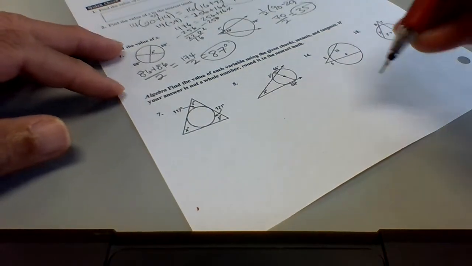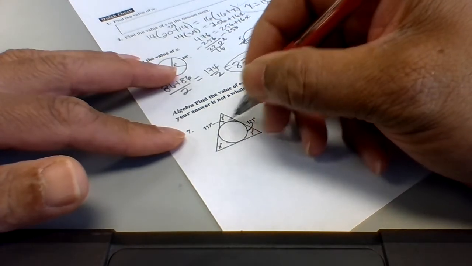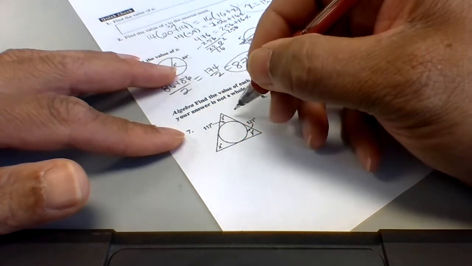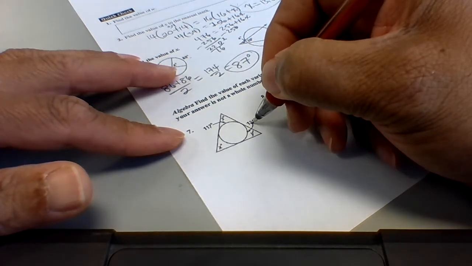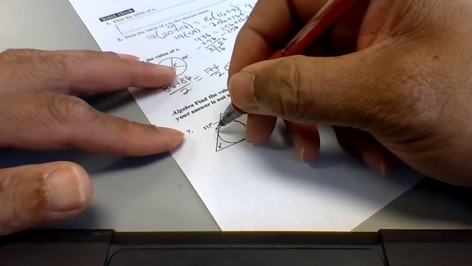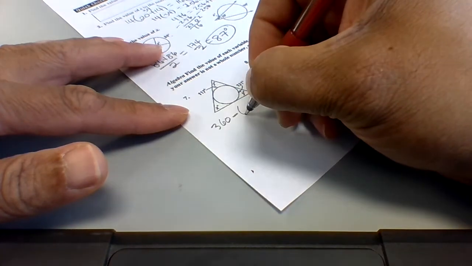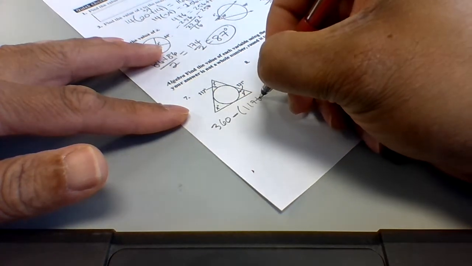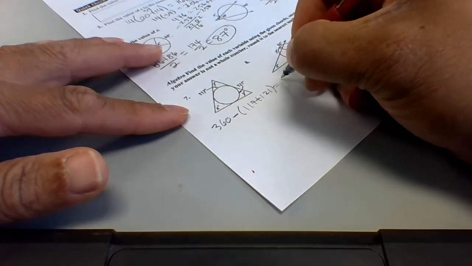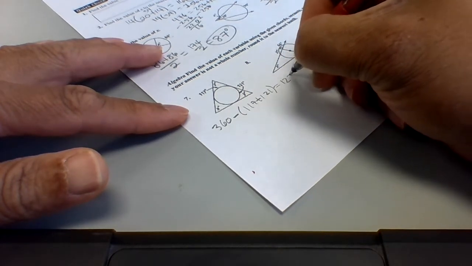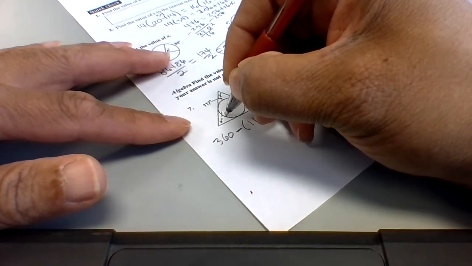Next one. I have these arcs. I know that's 117, and this is 121 for this arc. So I've got to find this missing arc. So 360 minus 117 plus 121 equals 122. So this missing one is 122.